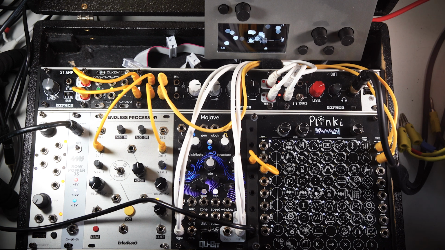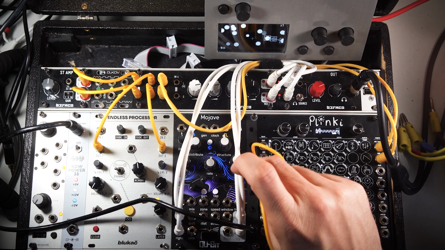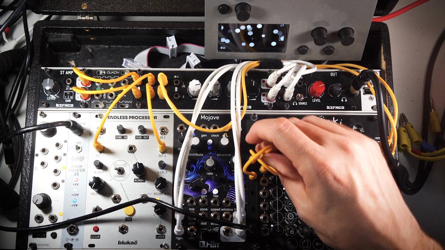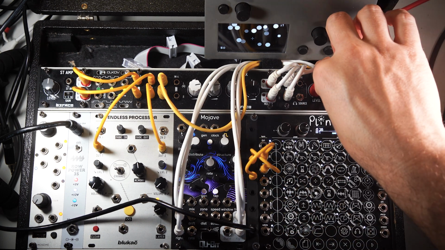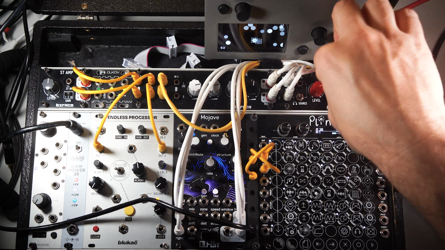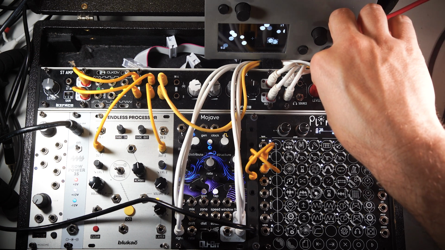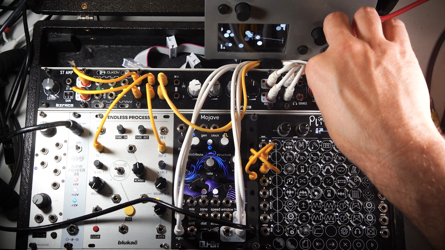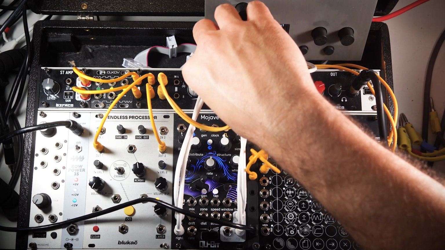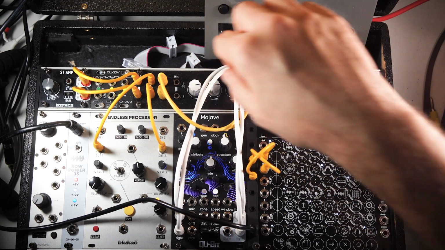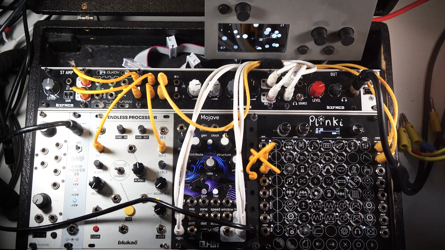Which is quite fine. And since 2 is clock, I can go to gate, and it's gonna use this internal synth. I'm just gonna move this a bit more. Maybe use this.